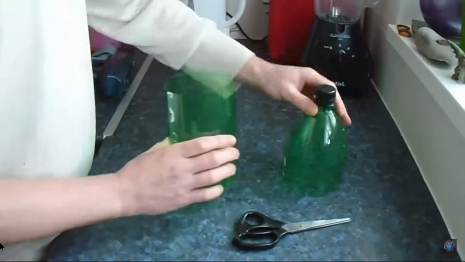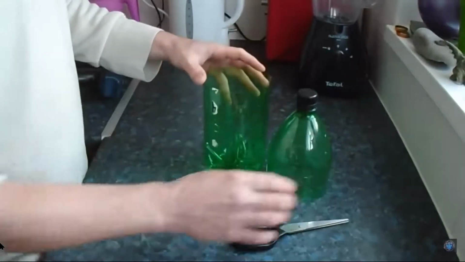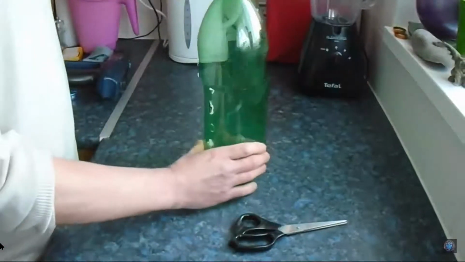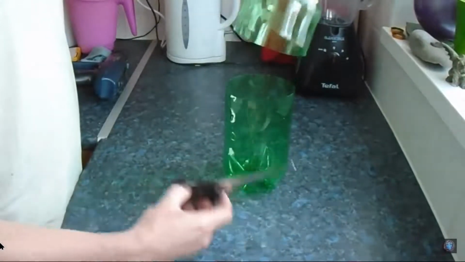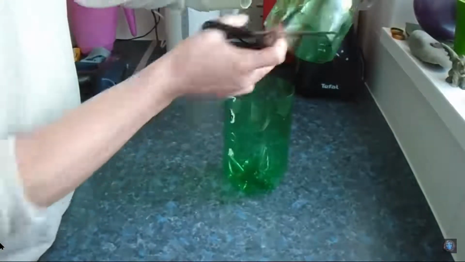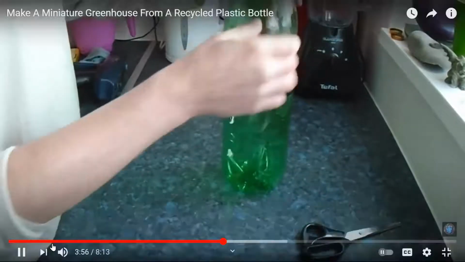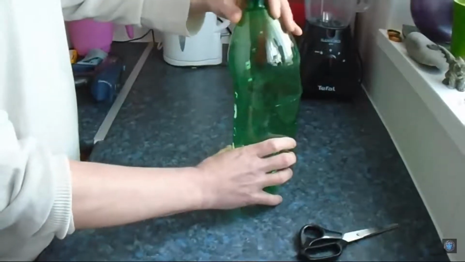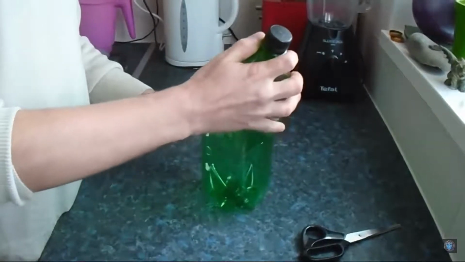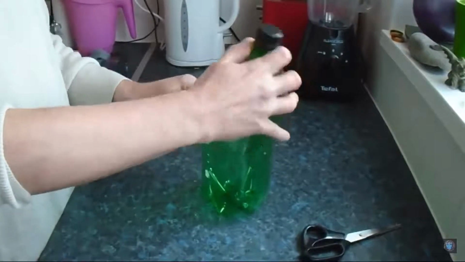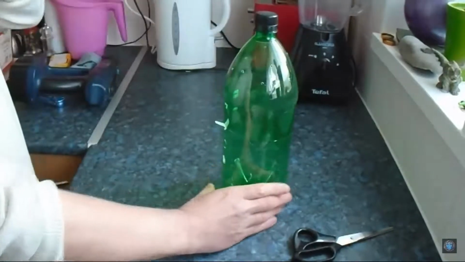Now we've got the holes drilled on both ends of the bottle, and so here's the top which fits over the bottom, but to make that easier to fit on, just cut a couple of slots on either side of the top half of the bottle, and that should fit nicely over the top of the bottom half. I see, there. So there we are.